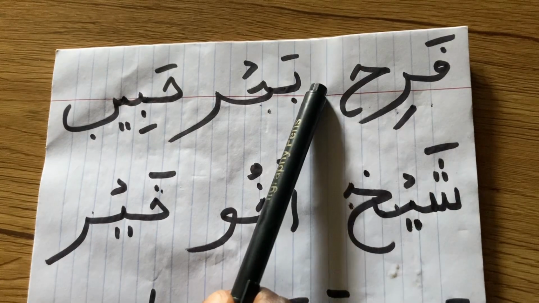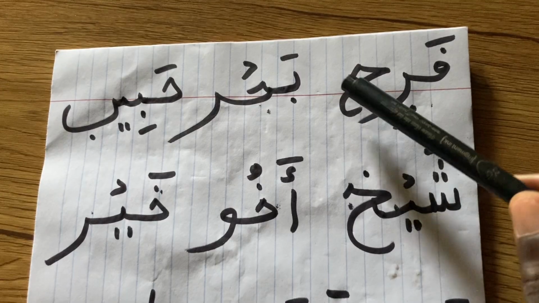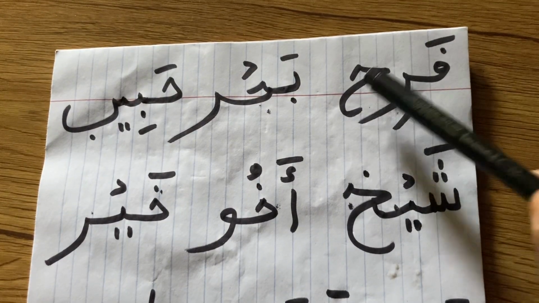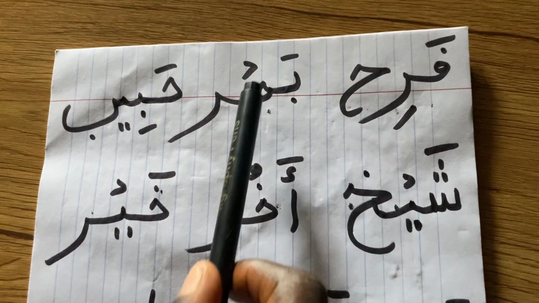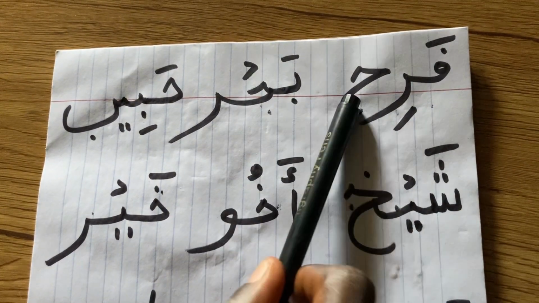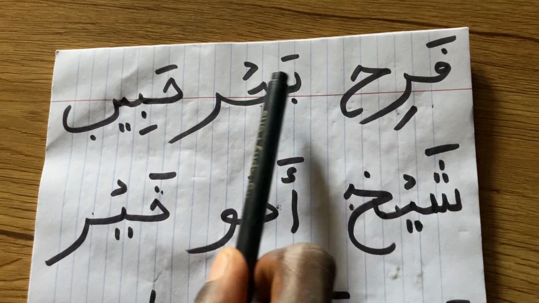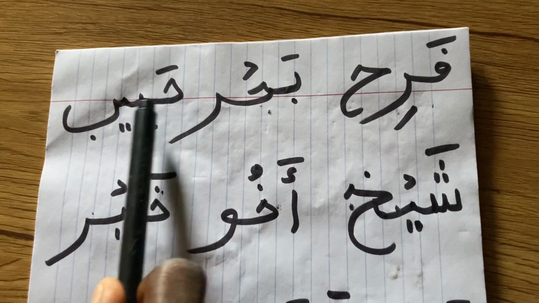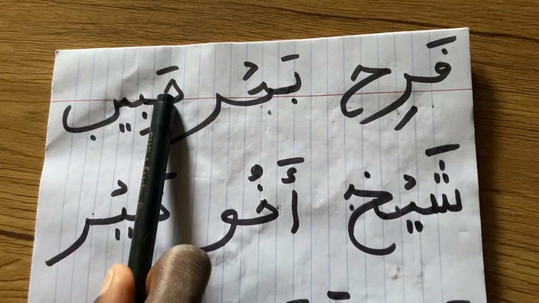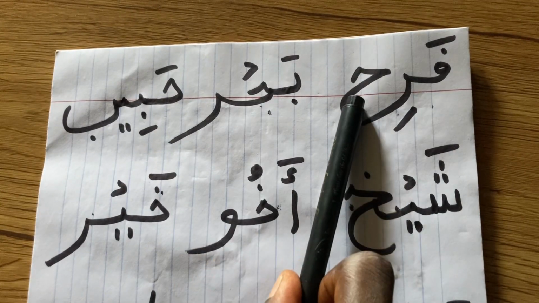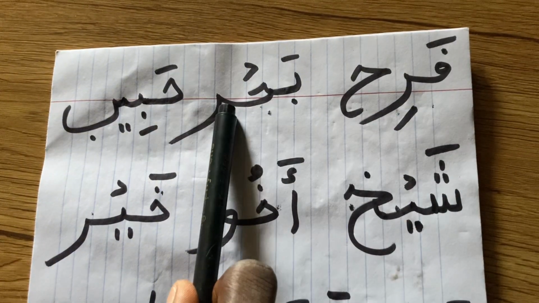Now this is ha'un, kha'un, and dalun. Let's start with ha'un. Faraha, farih. You can see this is ha'un. Bahar. This ha'un, and this is ha'un. You can see three different ways of writing it. This is habib. This is ha, ha, ha, and ha. Farih, bahar, habib.